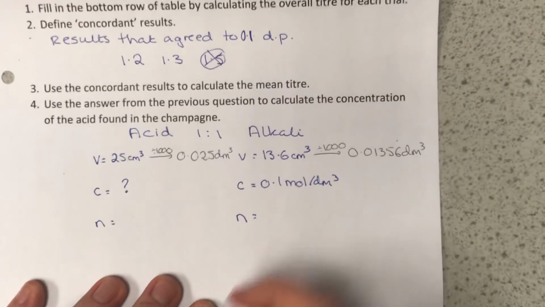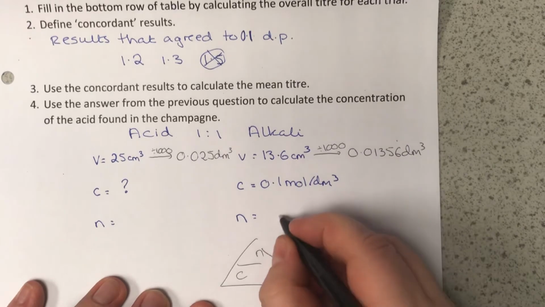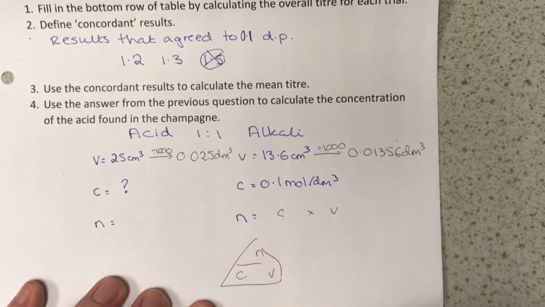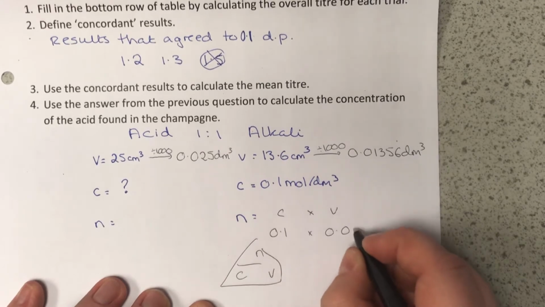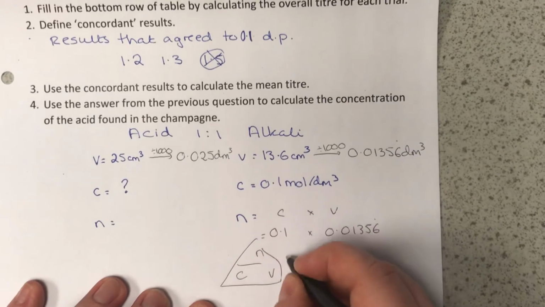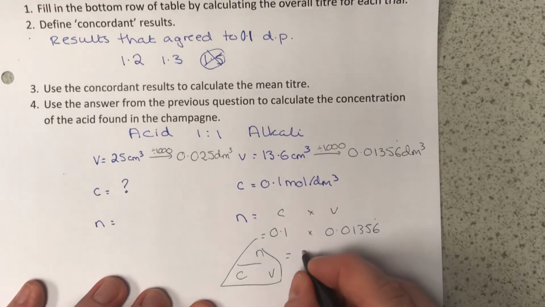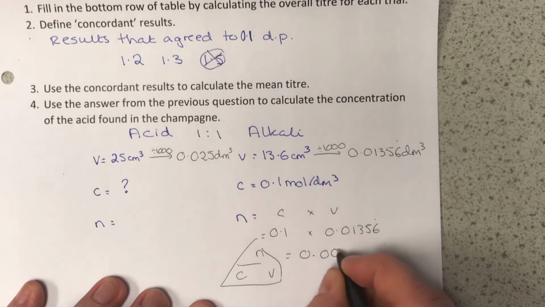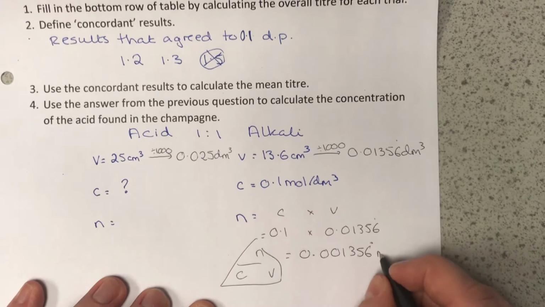decimeter cubed. Number of moles, our formula triangle is concentration, number of moles, volume. There it is. So to get my number of moles here, I do just need to do the concentration multiplied by the volume. So that's my 0.1 multiplied by the 0.01356 recurring decimeter cubed, which just moves the decimal place along one. So 0.001356 is your number of moles.